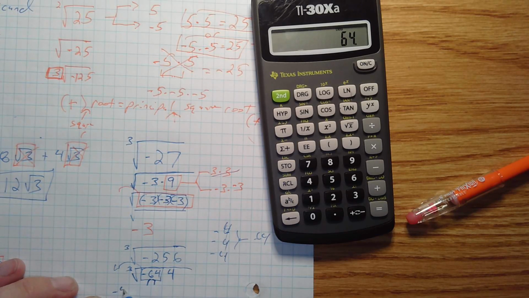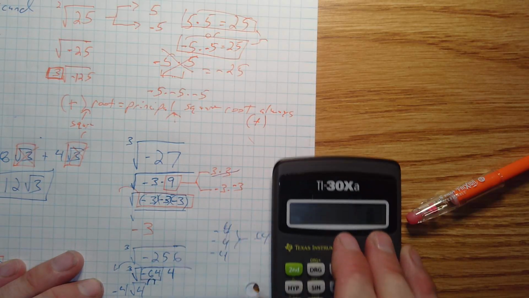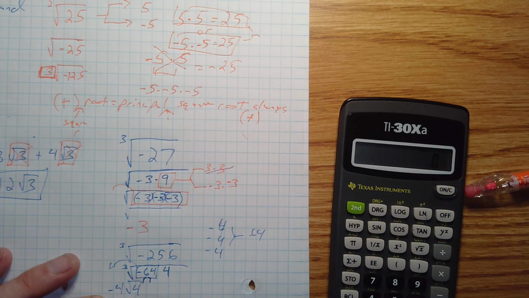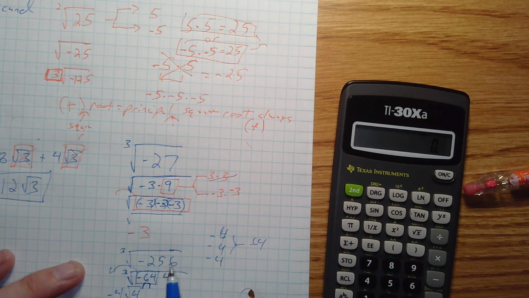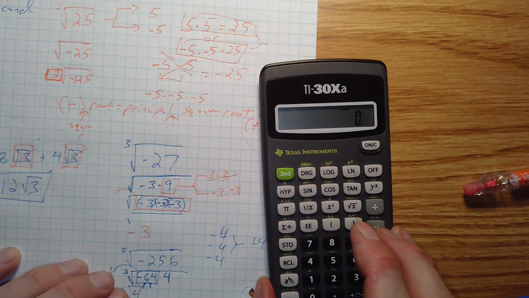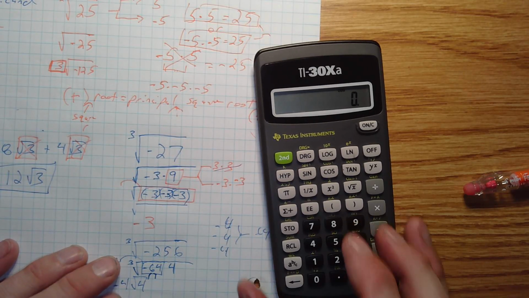Negative 4 times the cube root of 4 is the same thing as the cube root of negative 256. So just utilizing a little process of elimination and dissecting the number, you can eventually get to your correct answer. Okay.